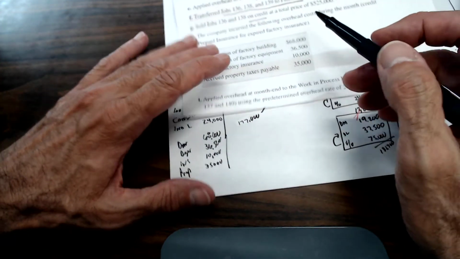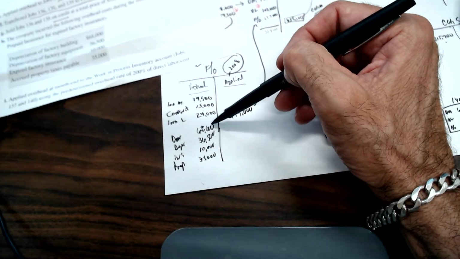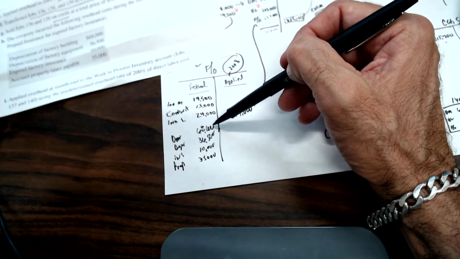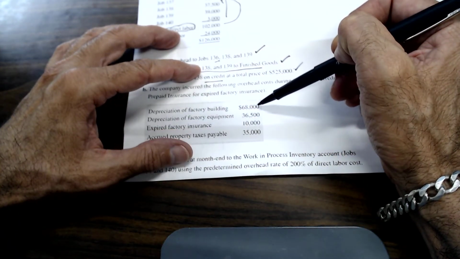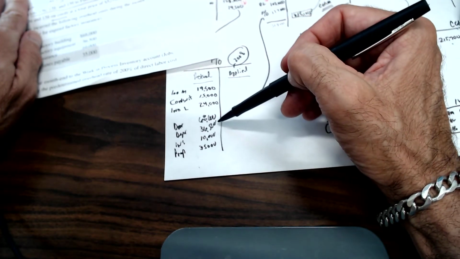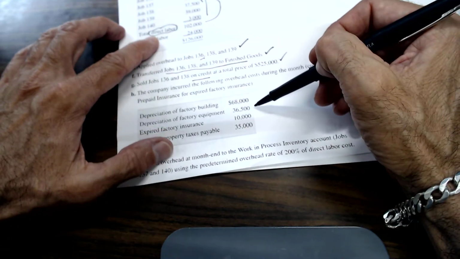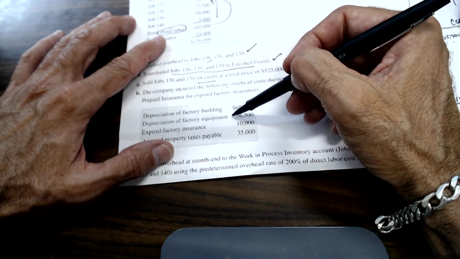To record the entry, if they want it individually, we'll debit factory overhead for $68,000 and credit accumulated depreciation factory building for $68,000. Then we'll debit factory overhead for $36,500 and credit accumulated depreciation factory equipment.